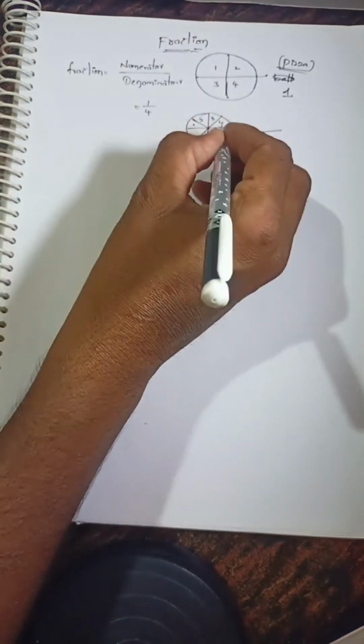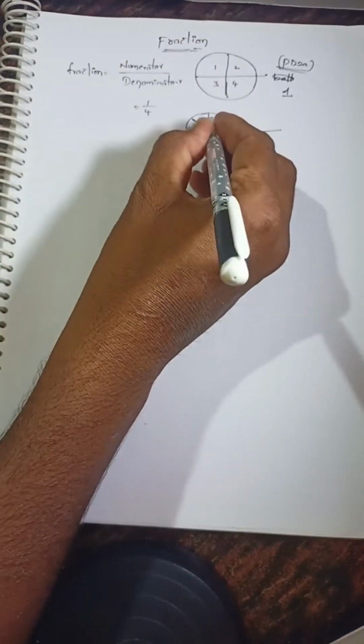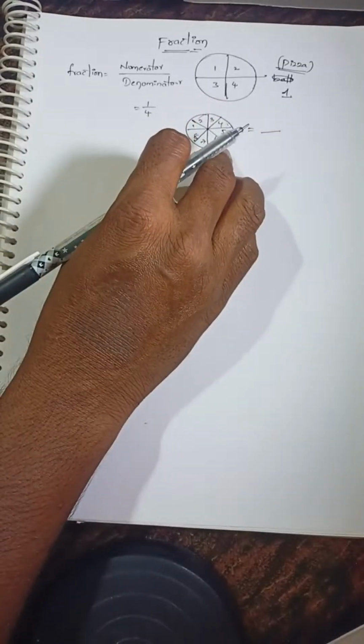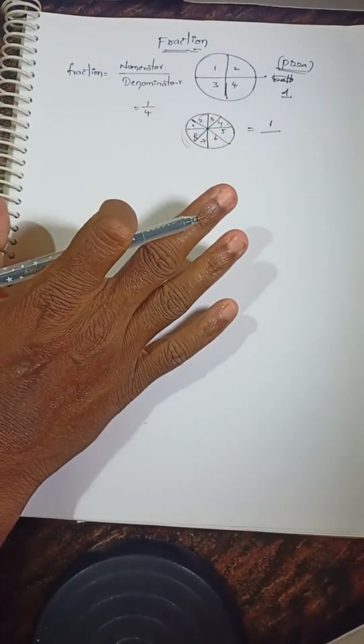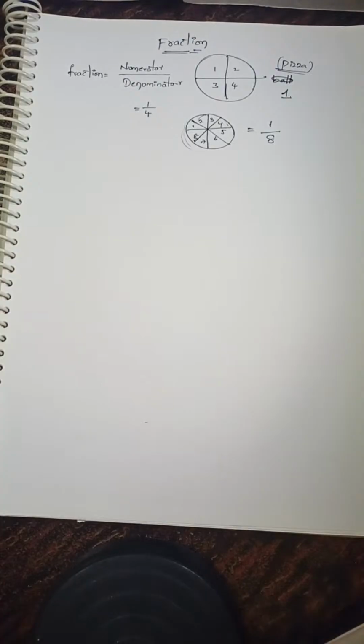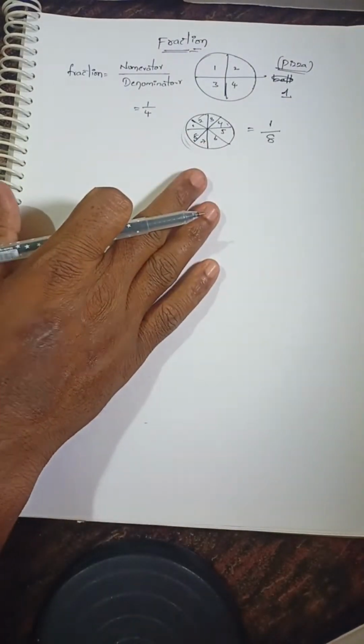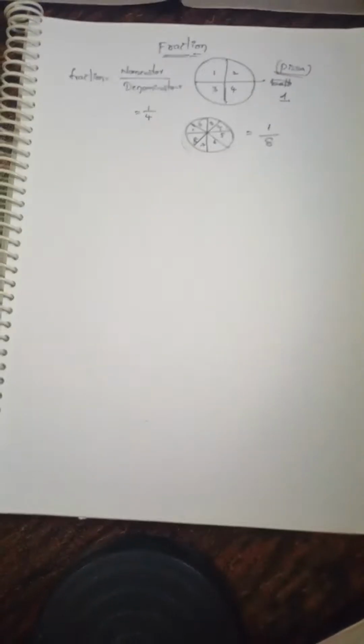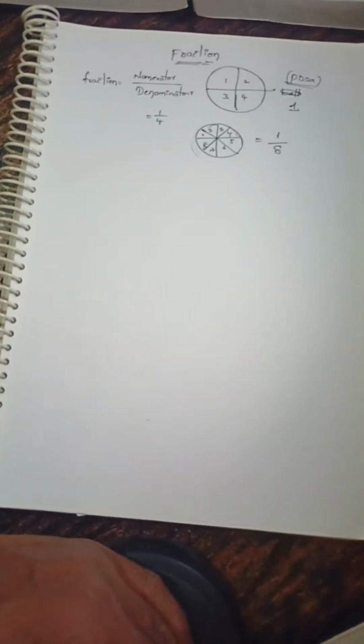For the same pizza, if there are 8 members, what is the fraction? 1, 2, 3, 4, 5, 6, 7, 8. Now see how many pizzas are there here. Only one pizza is there, but we are dividing into 8 equal parts.